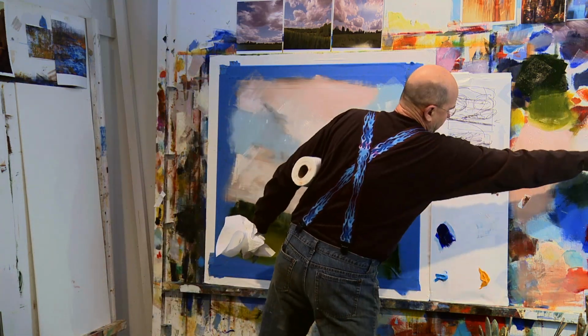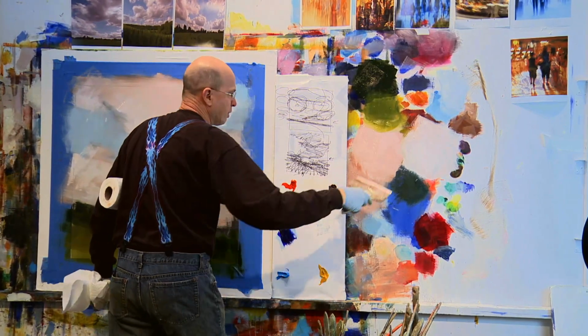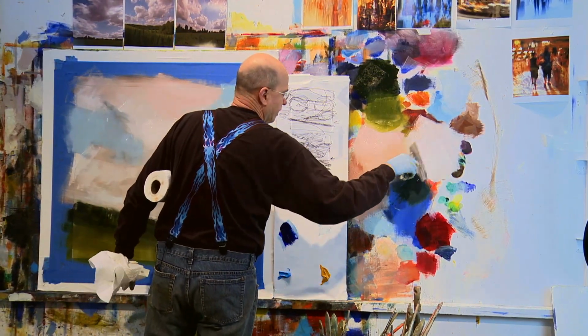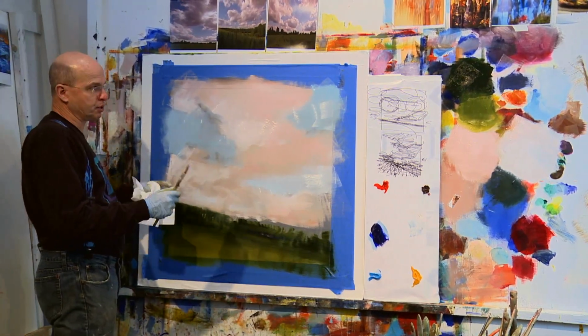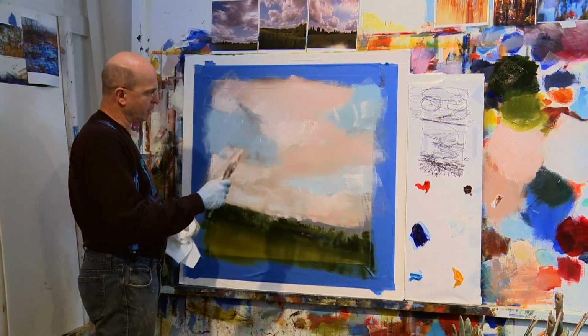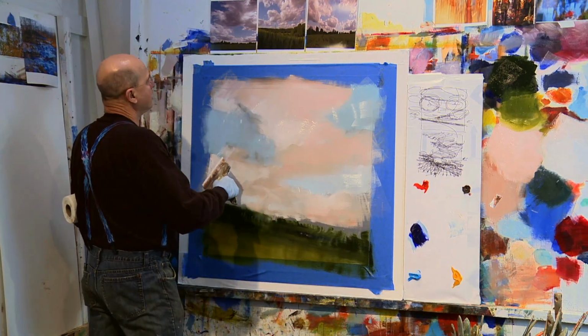Freshen up the white, because it picks up other color and you need to reinvigorate that white. It's not actually white because you notice it has a little pink to it too. I'm not using a pure white. It's just whiter.